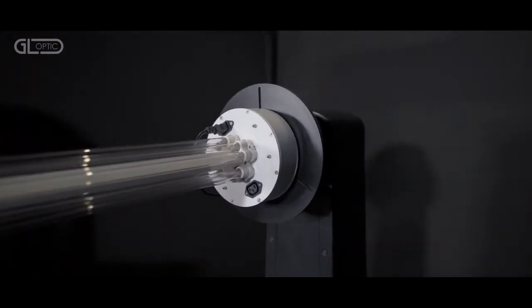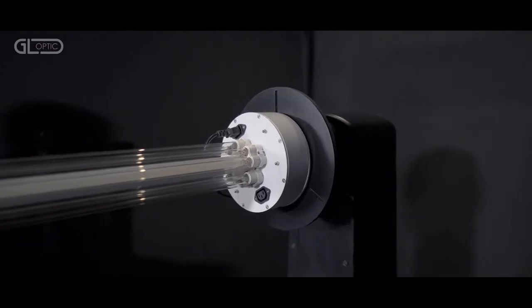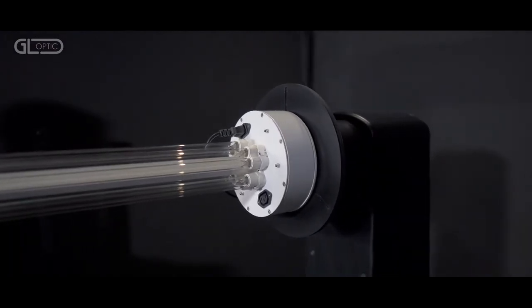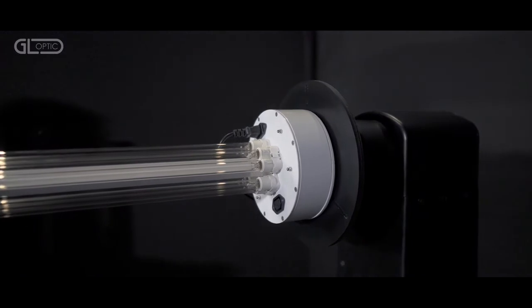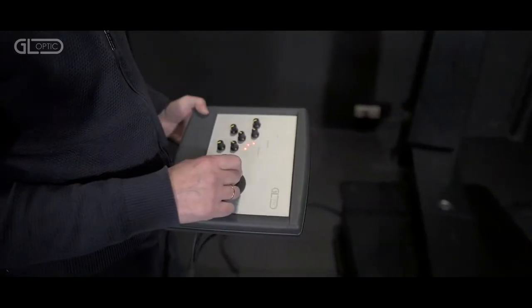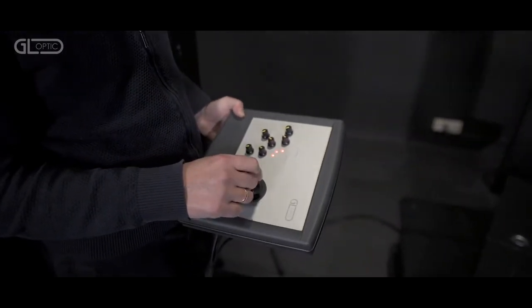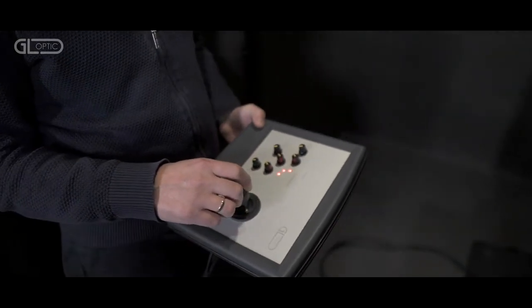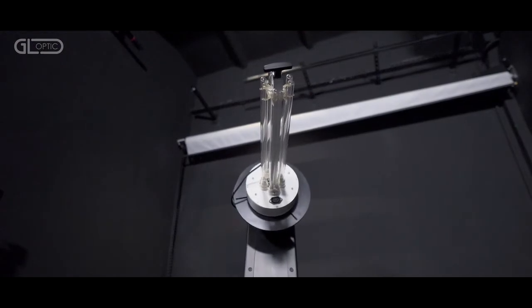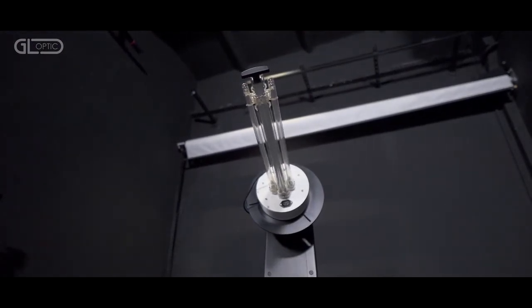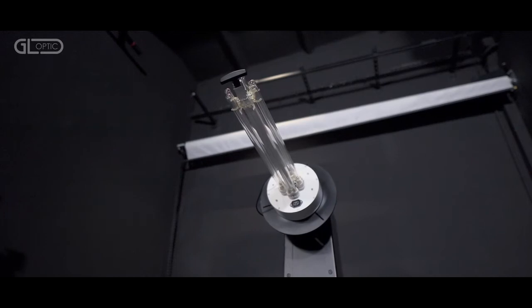So we can move, say, left and right. In fact, it's possible to go 360 degrees, but the back side of the luminaire in this case doesn't make sense because it's mainly radiating on the sides and upwards.